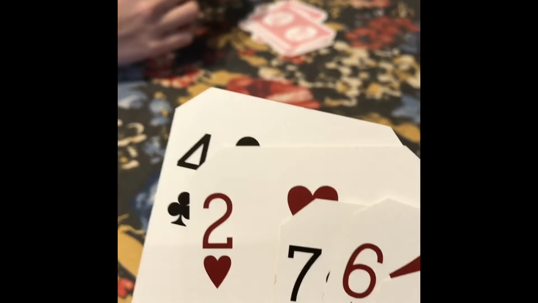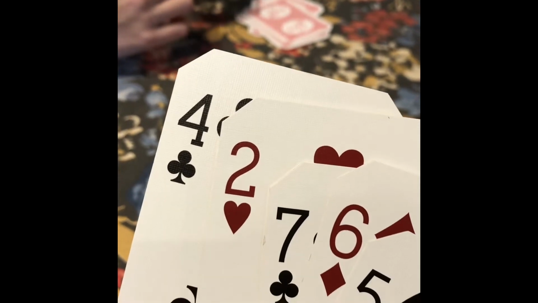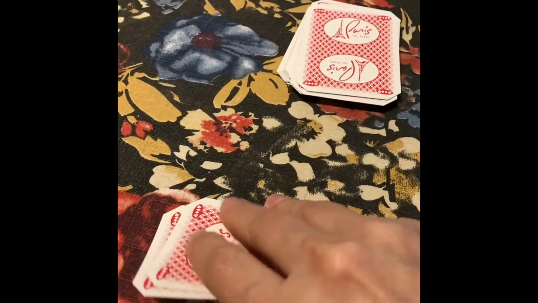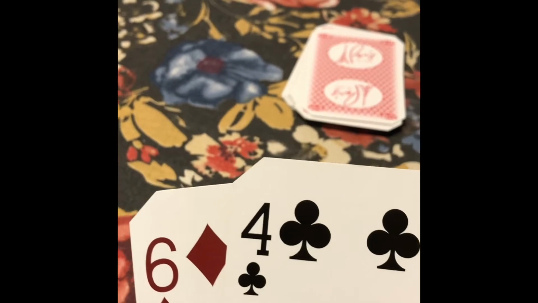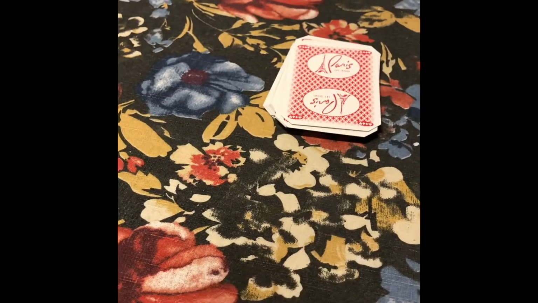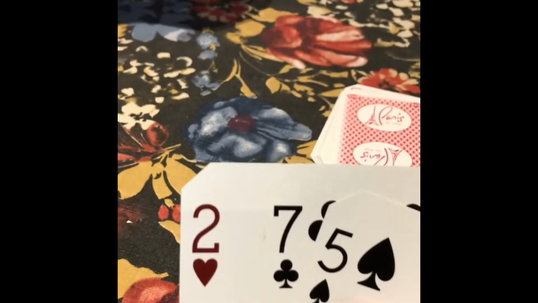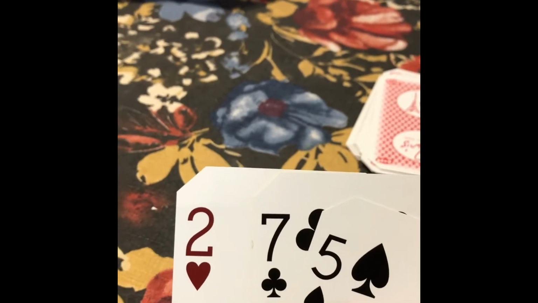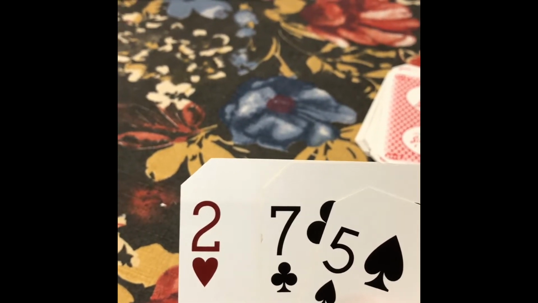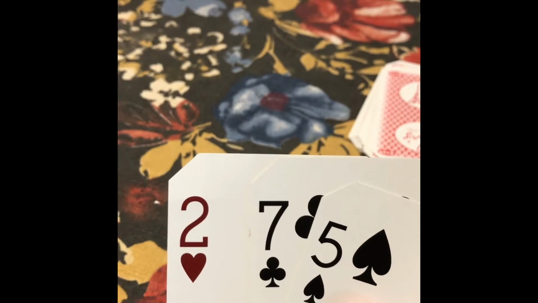If you notice on my Go Fish, I picked up the number 4. So that means that I can take, and this will be a pair. And that brings me back down to these cards. Do you have an 8? Go Fish.